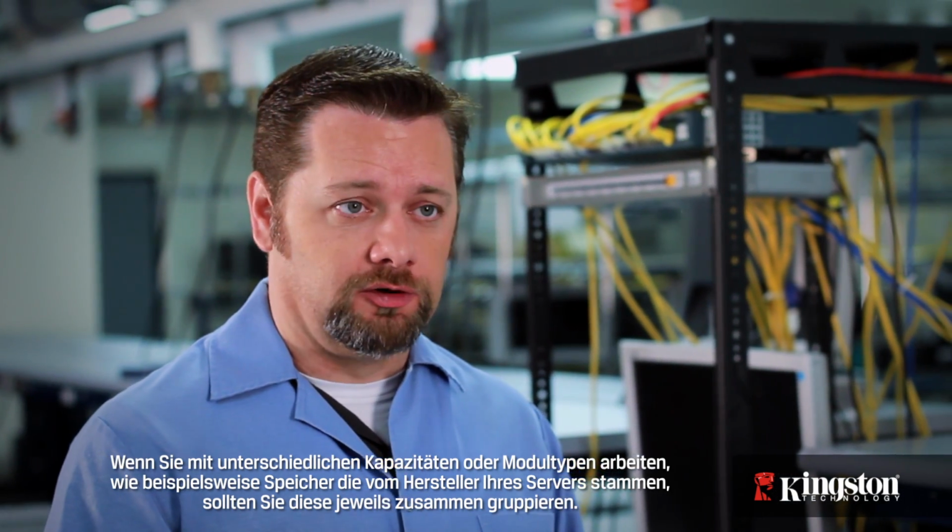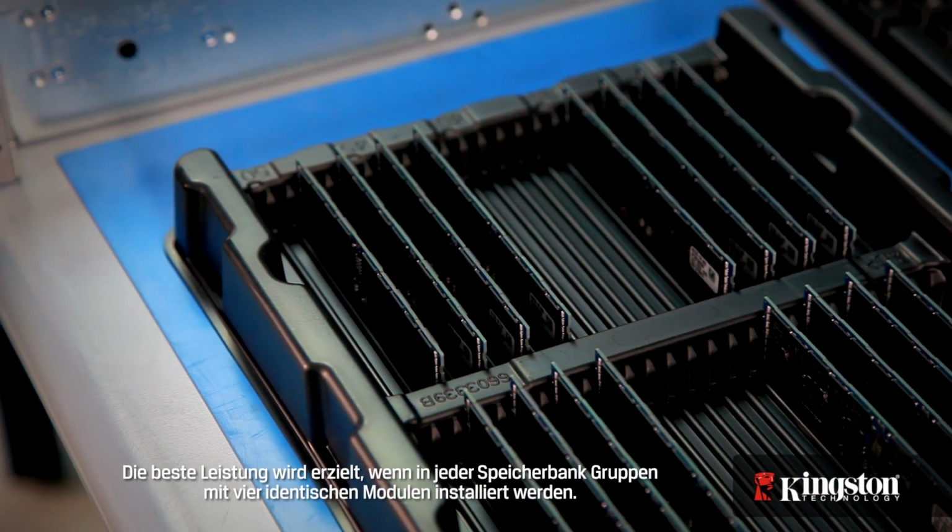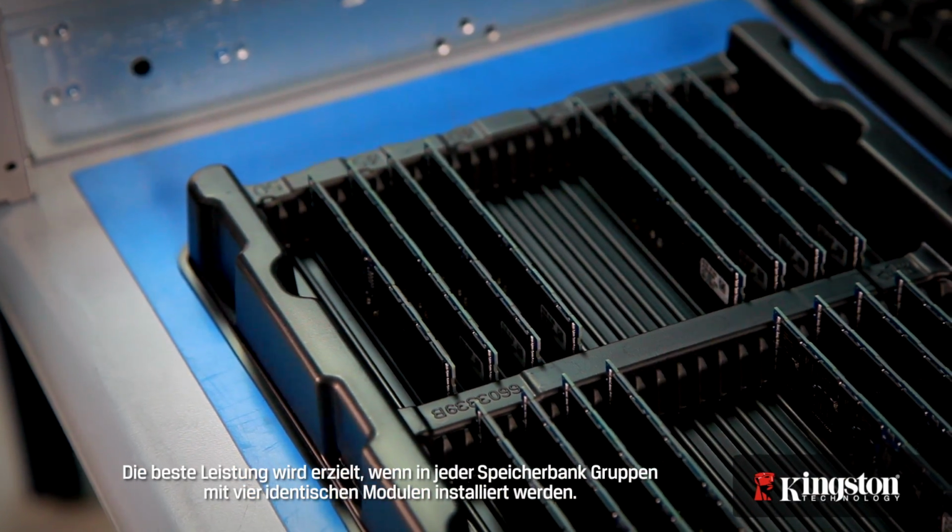Next, you'll be selecting the first group of 4 modules to install in the white sockets. Please note that if you're working with different capacities or module types, such as memory that came from the factory in your server, you want to keep these together. For best performance, groups of 4 identical modules should be installed in each memory bank.